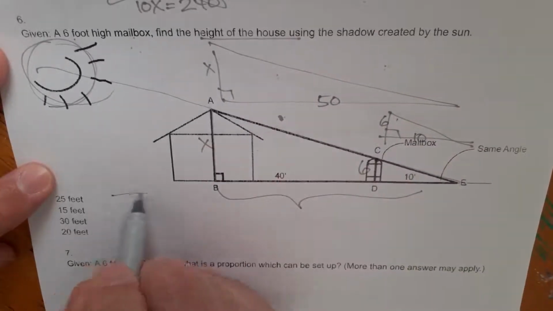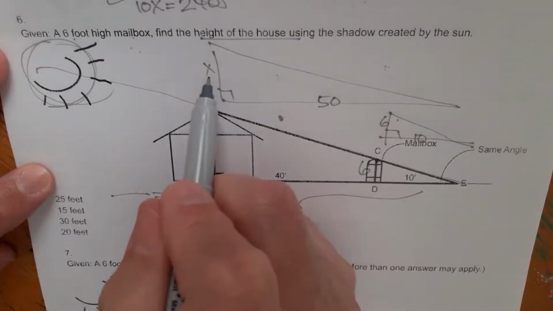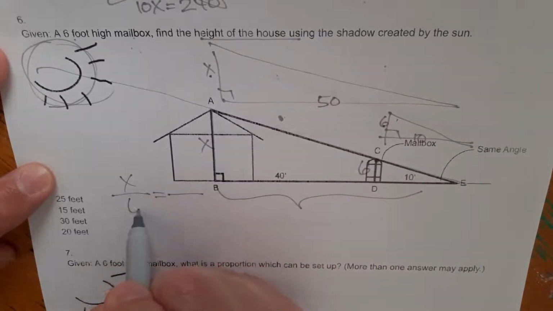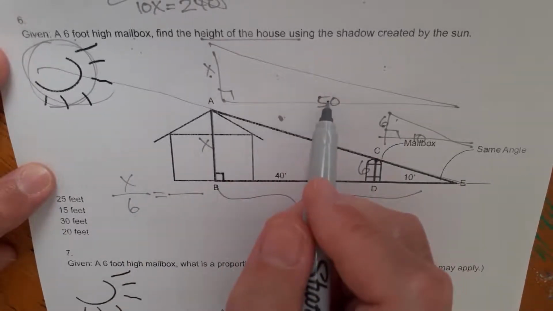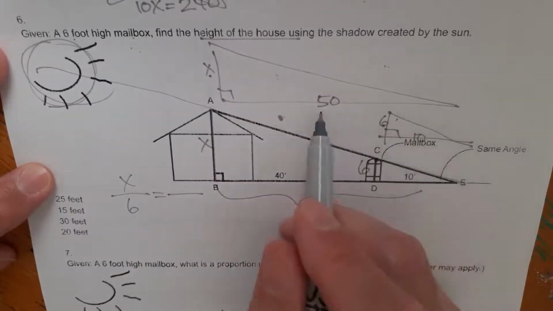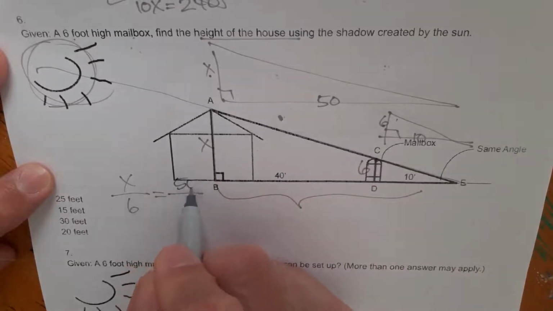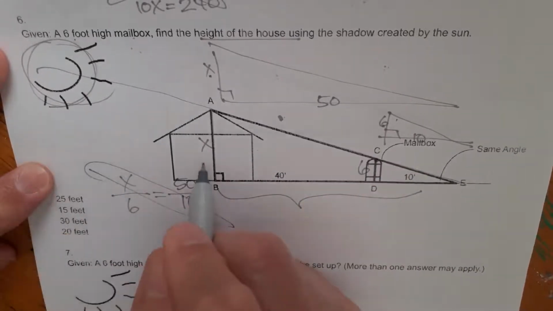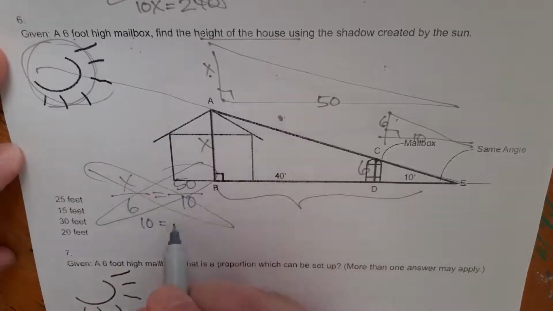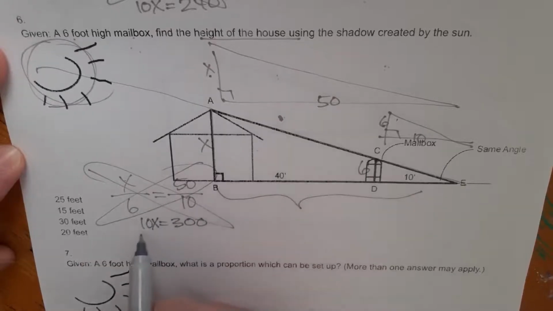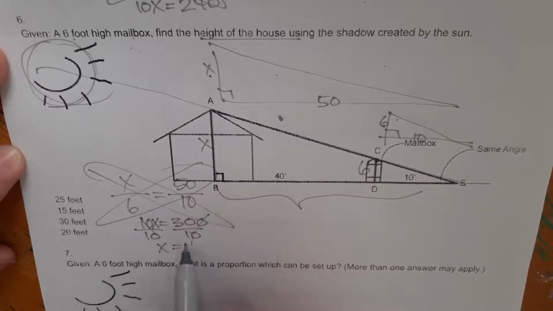So let's set up a proportion. It's one fraction made equal to the other. If we go x over 6, now we go in the same direction since we went tree to mailbox. We're going to go tree distance to mailbox distance, 50 over 10. We're going to cross multiply. We're going to get 10x on one side of the equals, and 6 times 50 is 300 on the other. Whoops, I need my 10 times x. Get that in there. Divided by 10, divided by 10, x equals 30. So this house is 30 feet high.